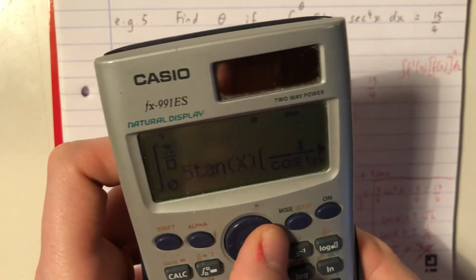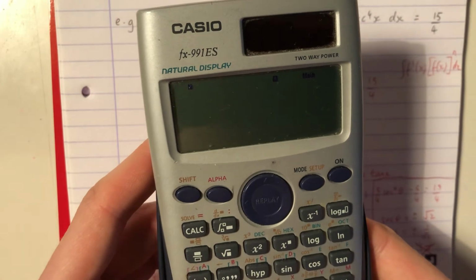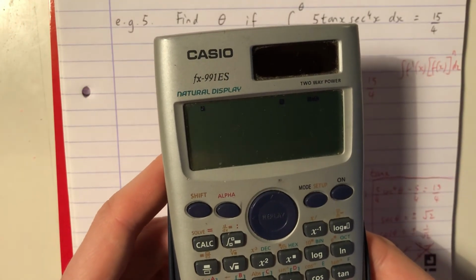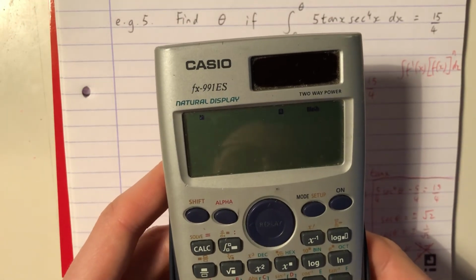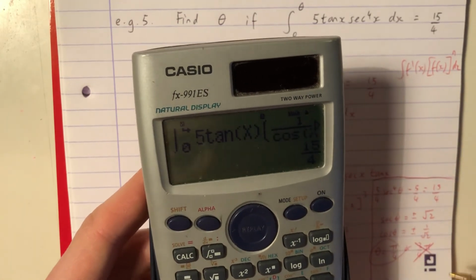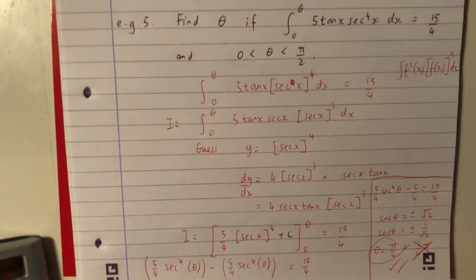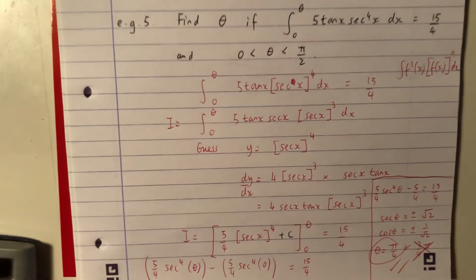Make sure you calculate this in radian mode. Moment of truth. 15.04, yes, that's correct. So I know I've done it right. And that's pretty much it.